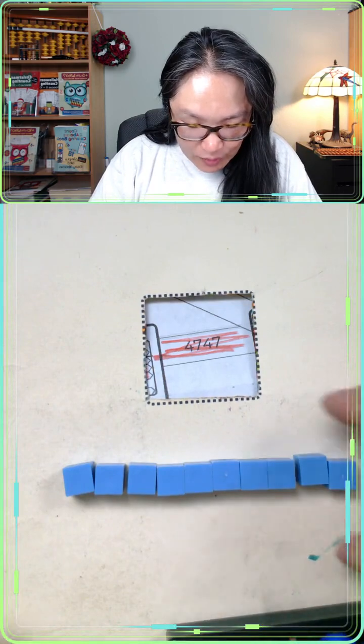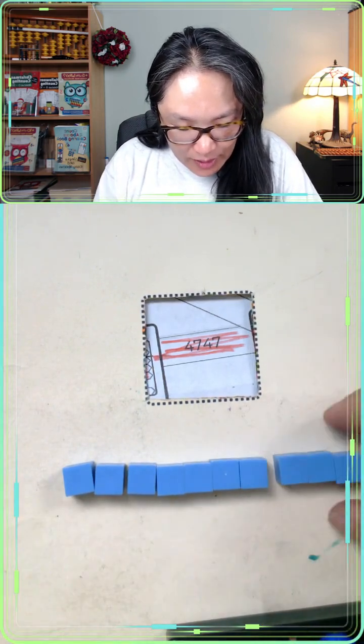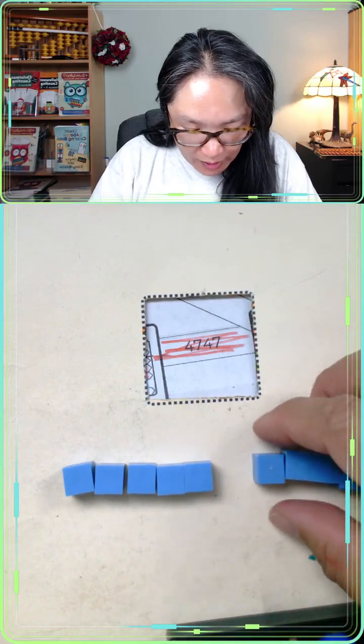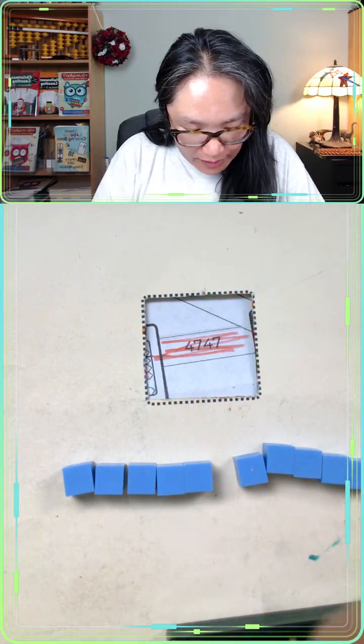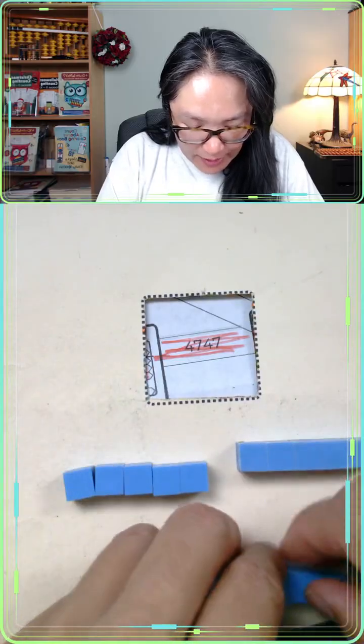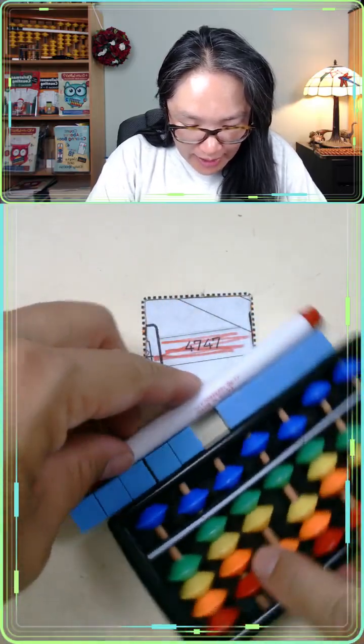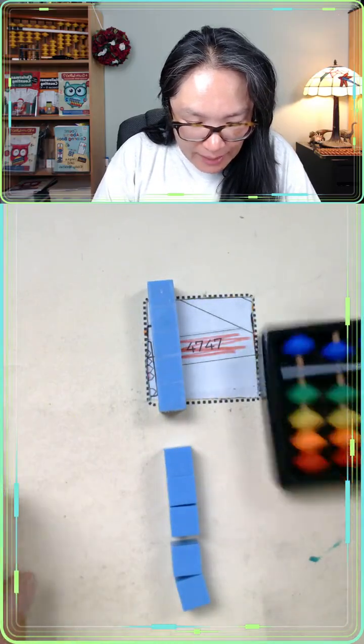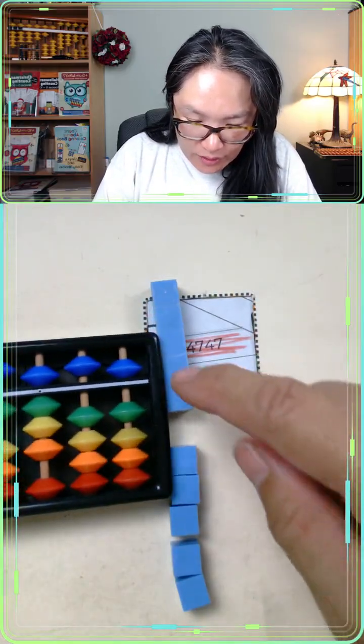Somebody had a 10-bead one, and you can actually modify it. You would tape the 5 up here, like that, and then you would flip it. So it would look like the abacus, right? And then we could do this.